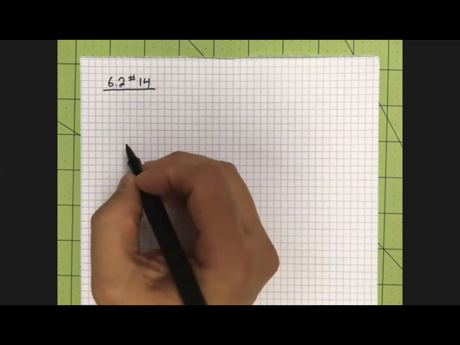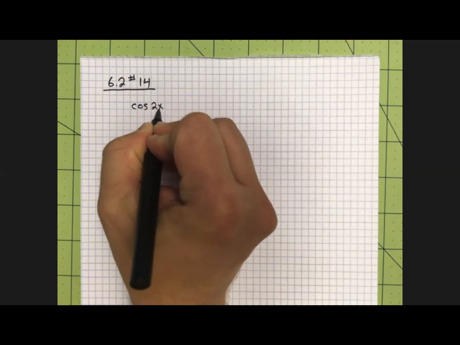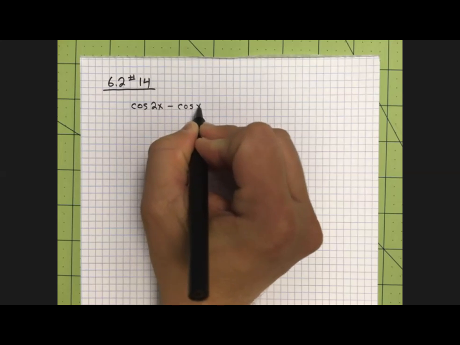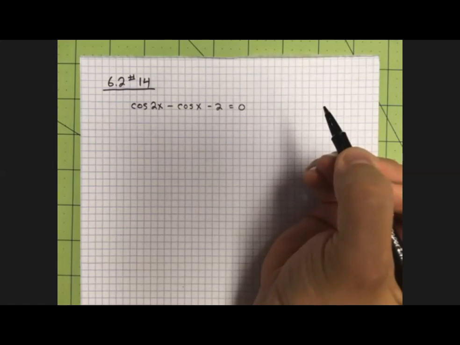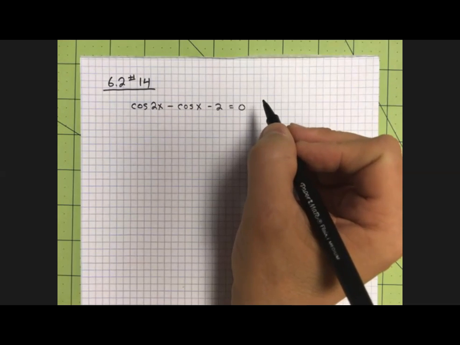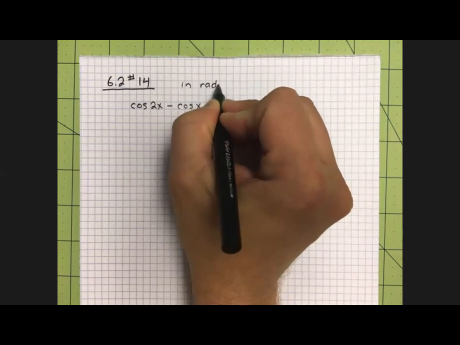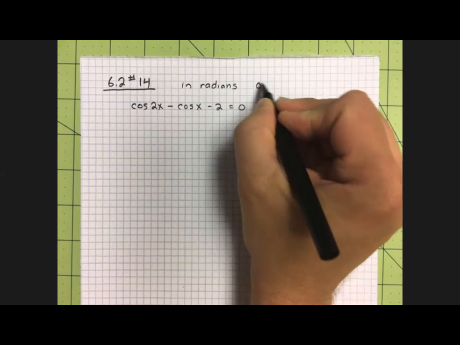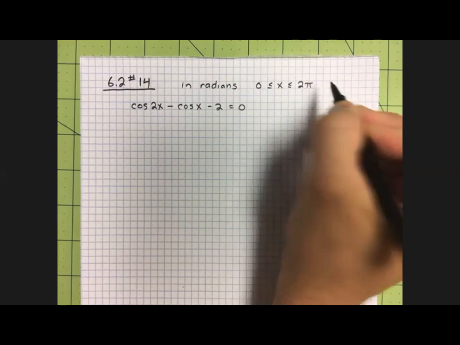So 14 says cosine of 2x minus the cosine of x minus 2 equals 0. And they give you the problem in terms of x. So they want the answer in radians between 0 and 2 pi.